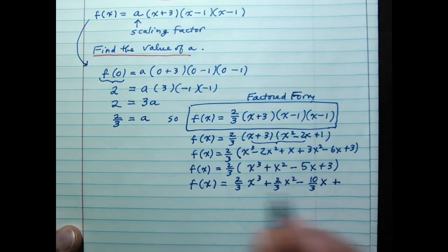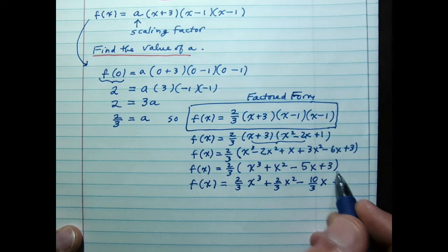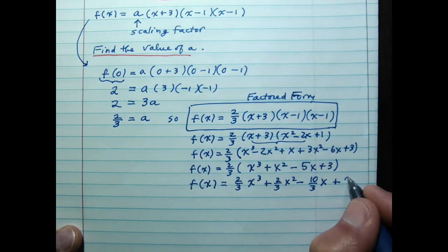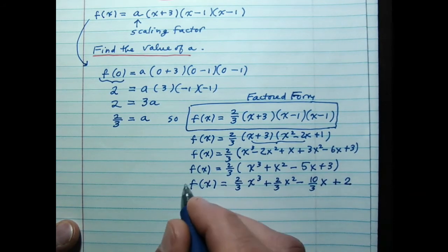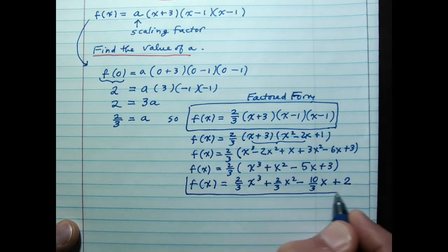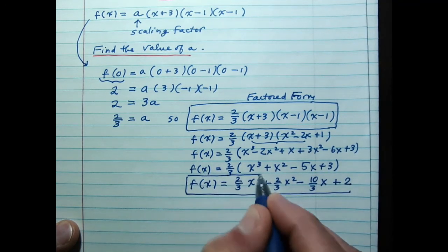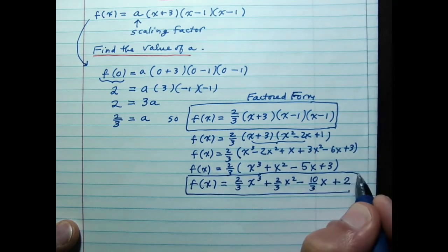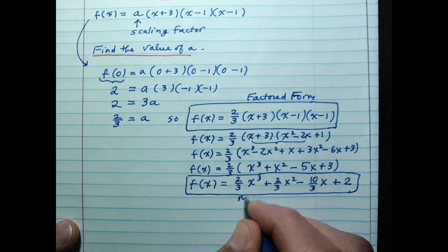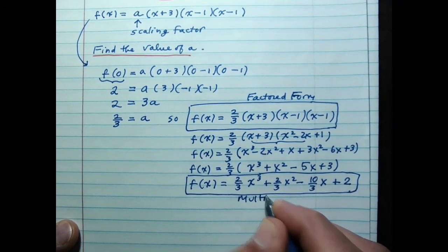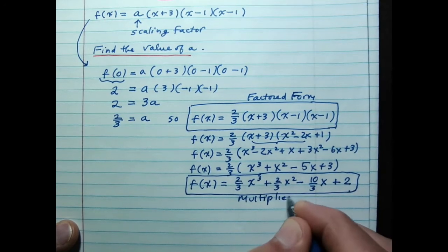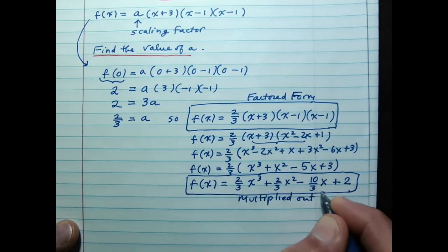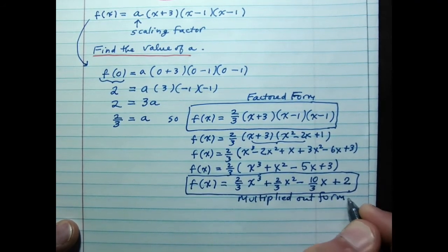And then finally, plus 2/3 times 3 is 6/3, or 2 wholes. So that's just the multiplied out form.